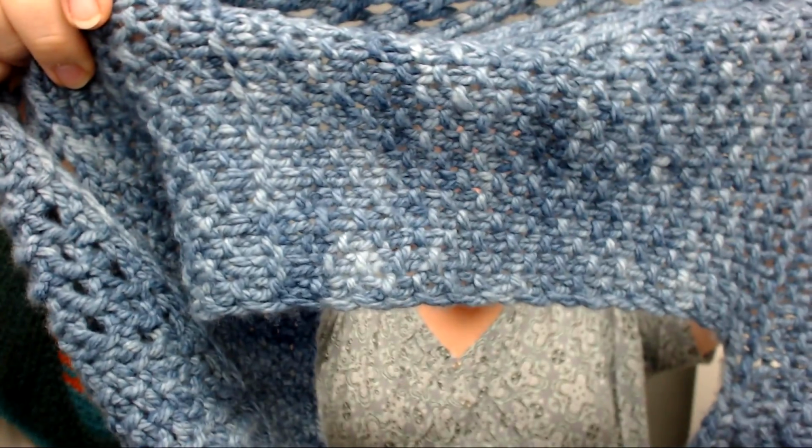Now, I want to show you this one because it is a lay-flat kind of thing. This is seed stitch, and as you can see, the seed stitch lays completely flat. There is no problem with it. On this edge, I've got lace, but on this edge, I've got the seed stitch. Because it is equal proportions of knit and purl, there are no problems with curling.